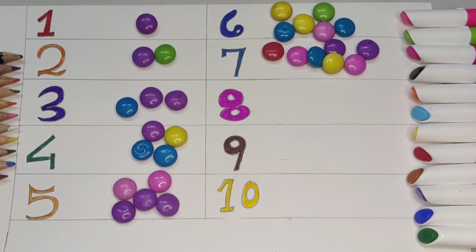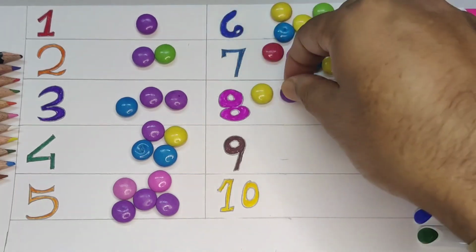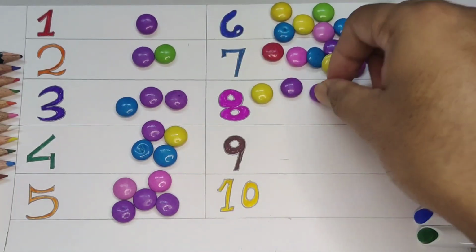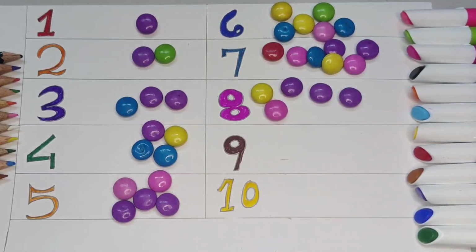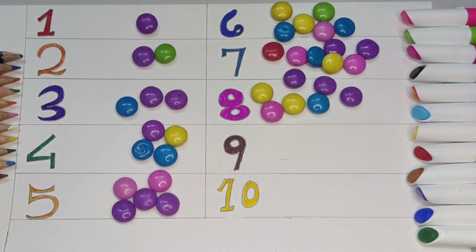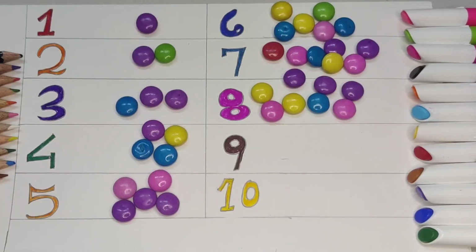8 for 8 chocolate. 1, 2, 3, 4, 5, 6, 7, 8 chocolate. You get 8 chocolate. This is 9.